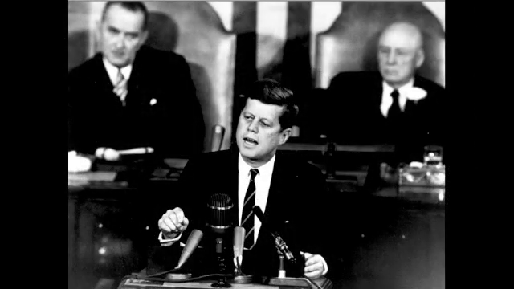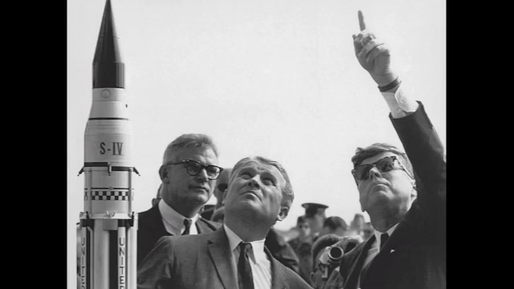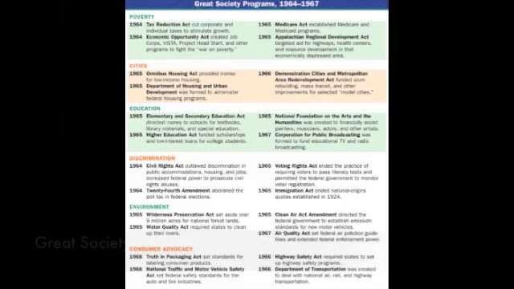Before his assassination, John F. Kennedy had tried to initiate domestic reforms called the New Frontier, but a conservative Congress blocked most of his measures. Kennedy did succeed in creating NASA, the Peace Corps, and the Alliance for Progress.